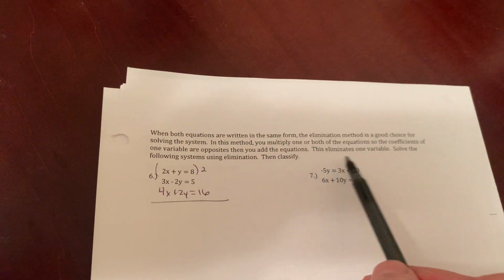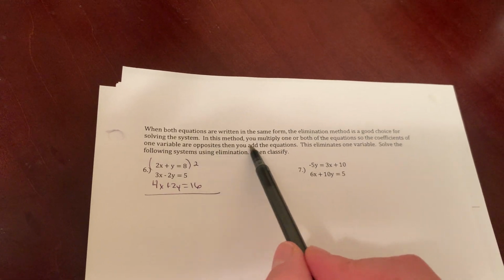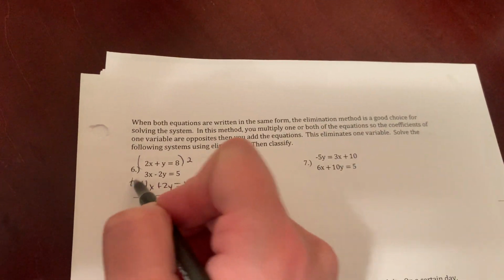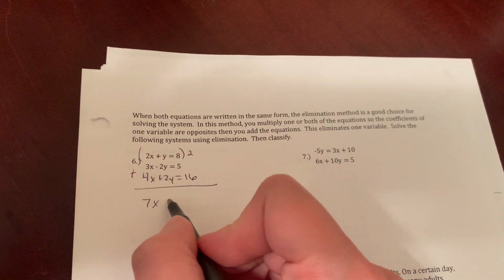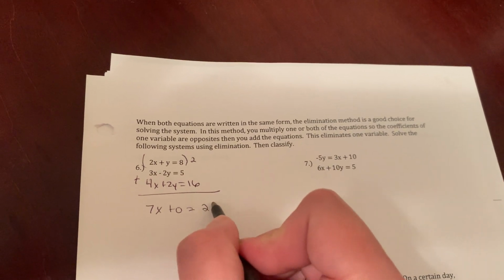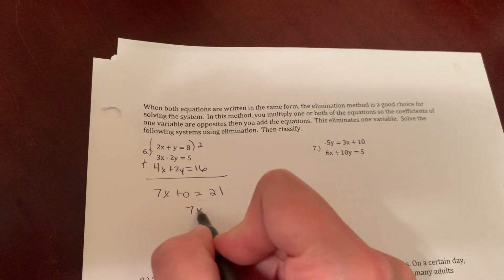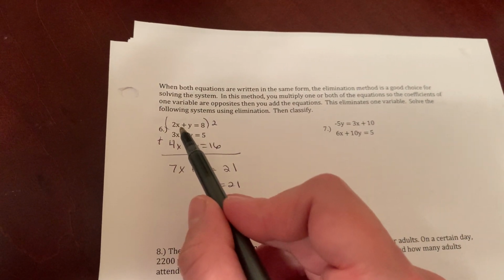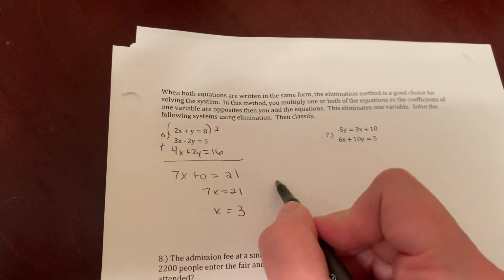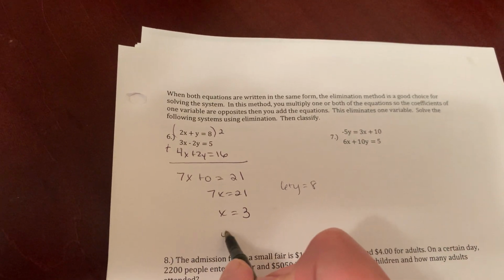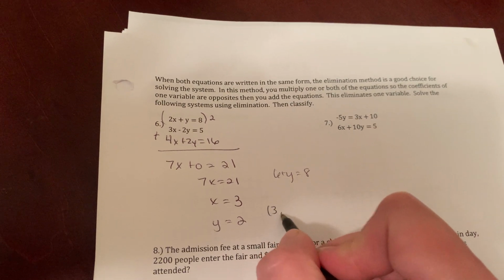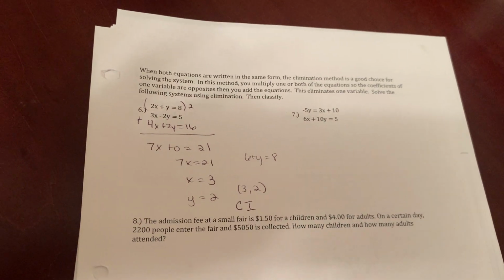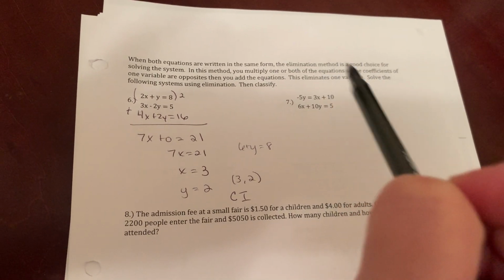And it says, solve, in this method, you multiply one or both of the equations, and then you add the equations. So you have to add, you get 7x plus 0. Do you have to write 0? No. Equals 21. So 7x equals 21. x equals 3. But I'm not finished because I need to know what the y value is. If I put 3 back in, that's 6. 6 plus y equals 8. That must mean y equals 2. You can leave it like this or like this. Consistent, independent. Did it ask to classify? Yes. Okay, so make sure you go back and check: did I do this? Did I do this? Did I do this?